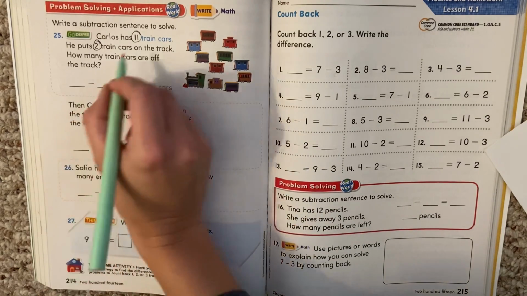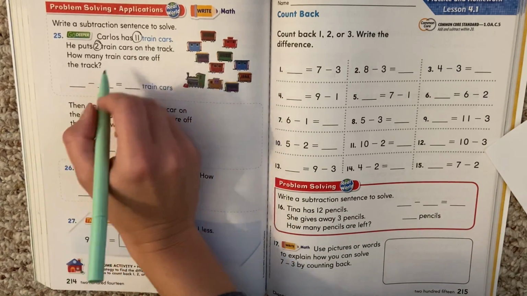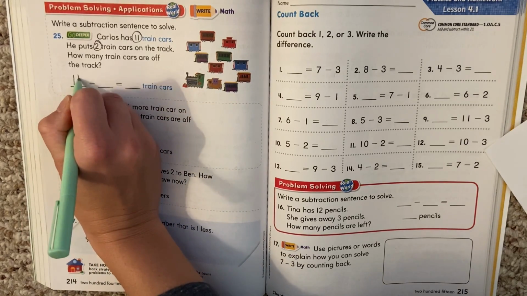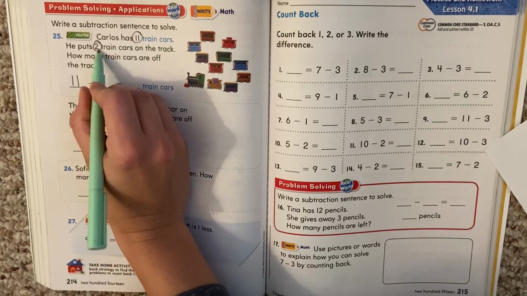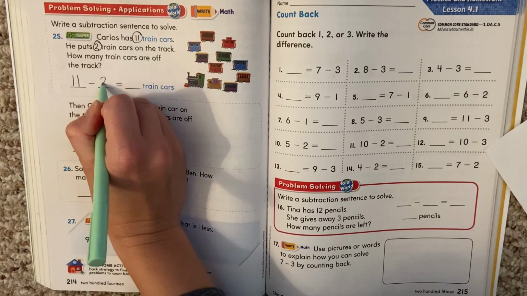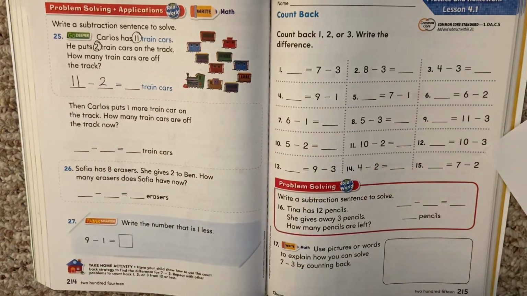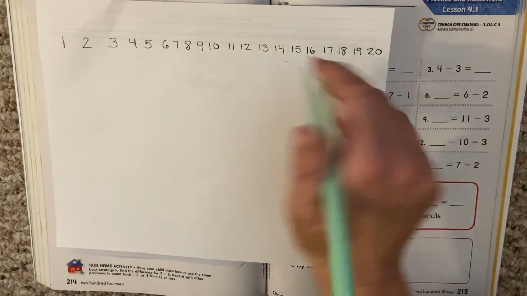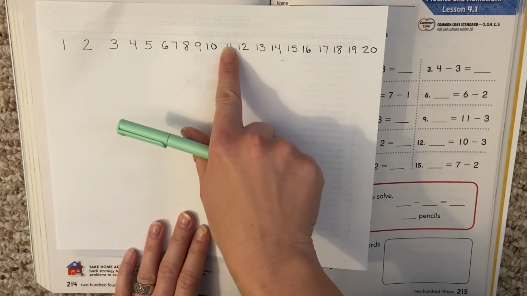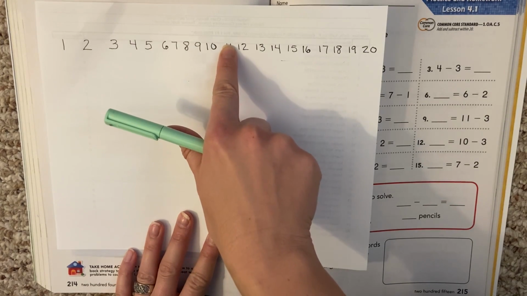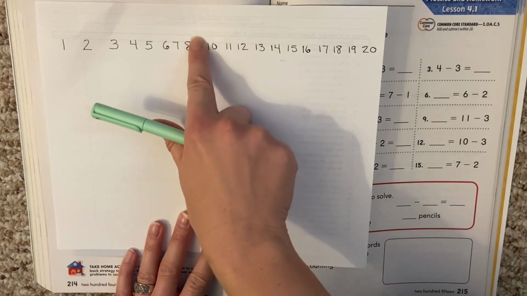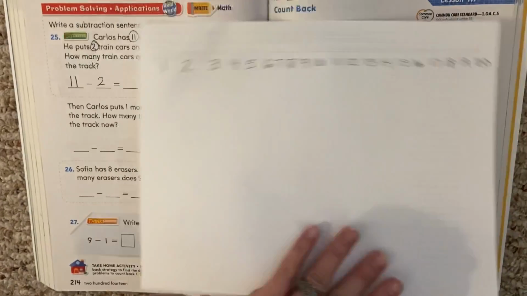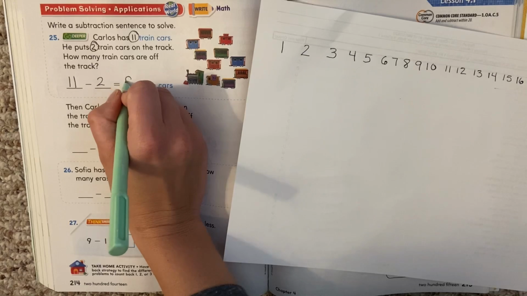Well, let's make our problem. We start with our biggest number for minus. So 11's our big number. Minus how many does he take away? 2 equals blank. So let's use our number line. 11 minus 2. So put our finger on 11. We're going to take 2 hops back. 1, 2. Where do we land? 9. So 11 minus 2 equals 9.